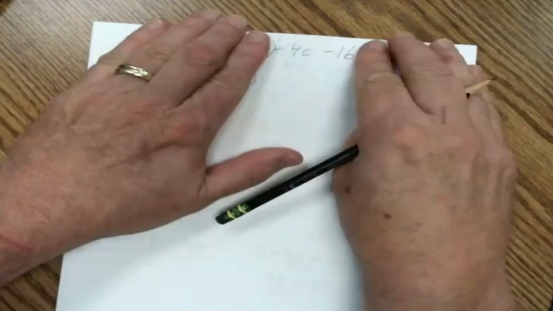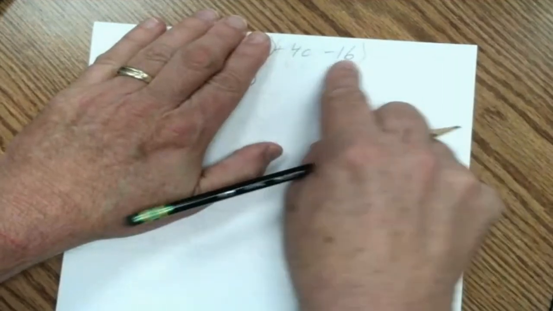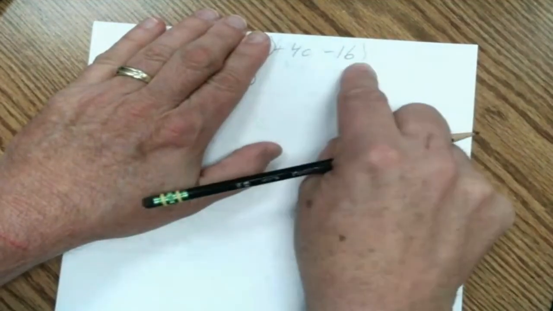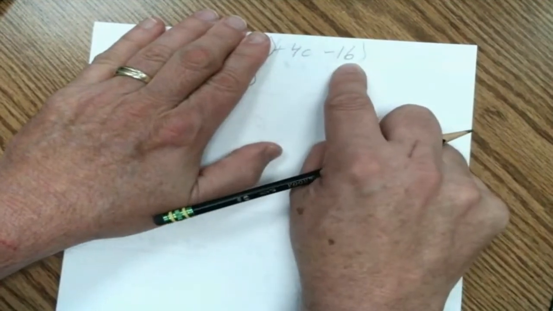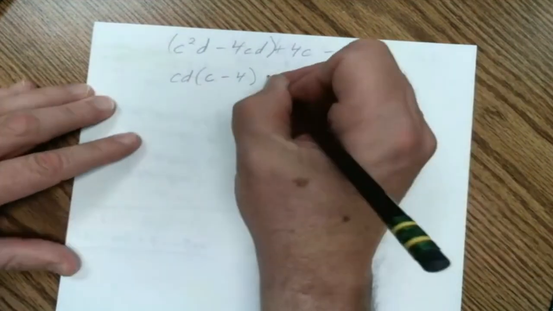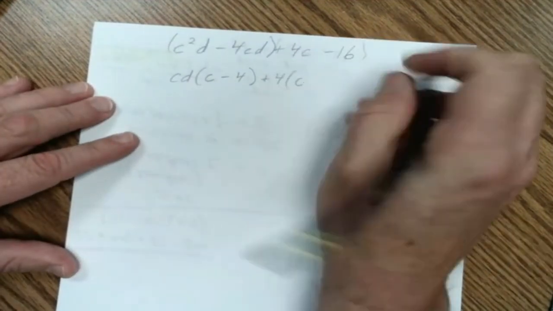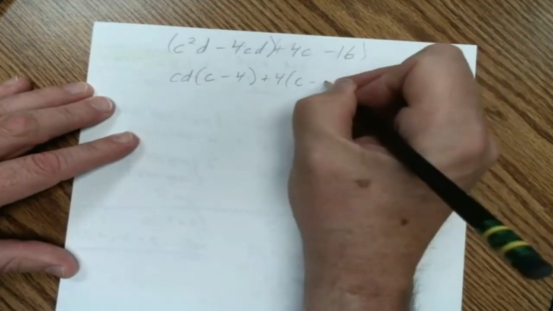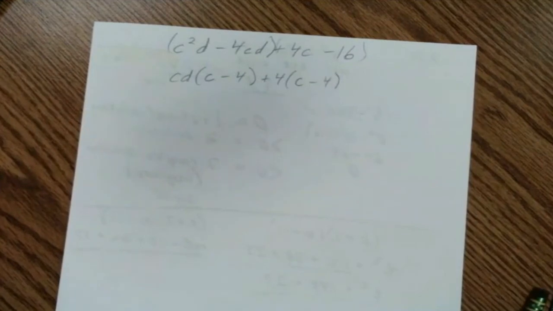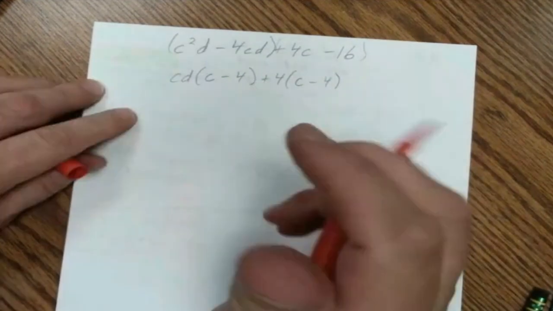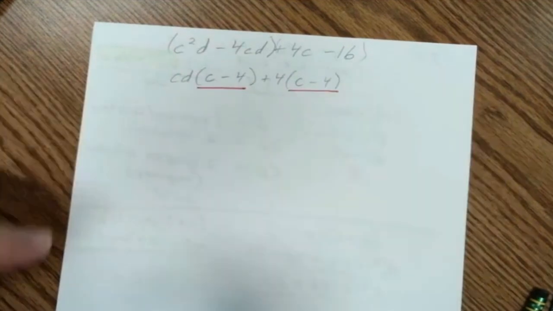Okay, so I factored that out. Now, what can I factor out of here? I have a 4c and I have a negative 16. The only thing that would factor out would be a 4, because 4 would go into 4 one time and 4 would go into negative 16 negative 4 times. So if I factor out a 4, that leaves c, and negative 16 divided by 4 is negative 4. Now what we notice here is we have two terms. This is being multiplied by c minus 4, and this is being multiplied by c minus 4.